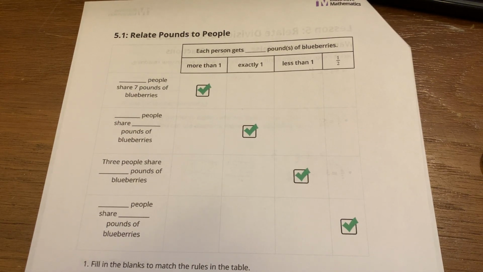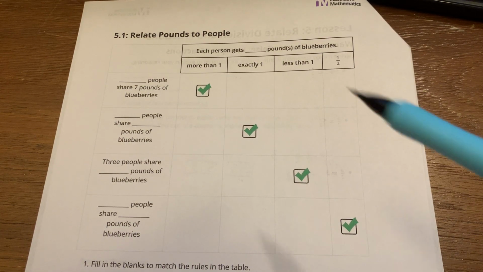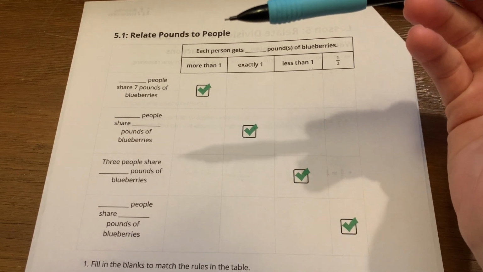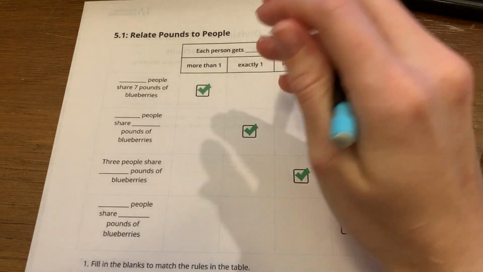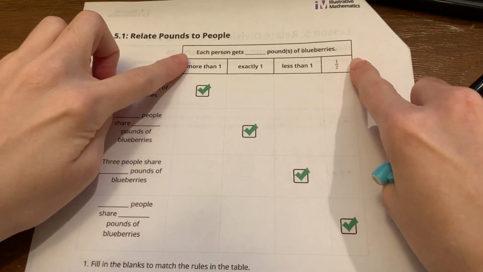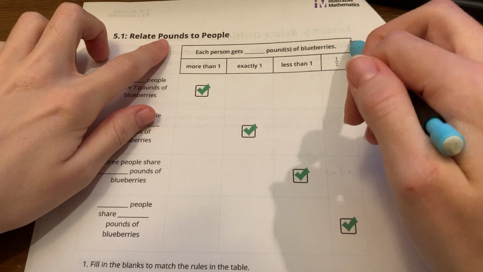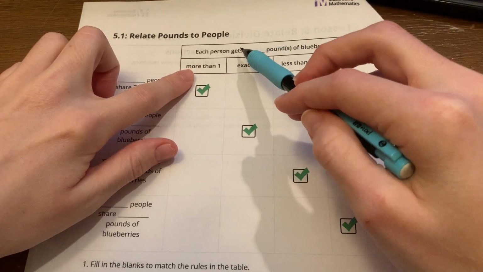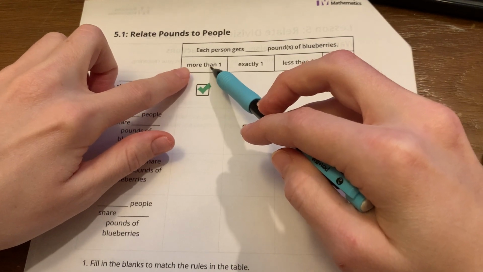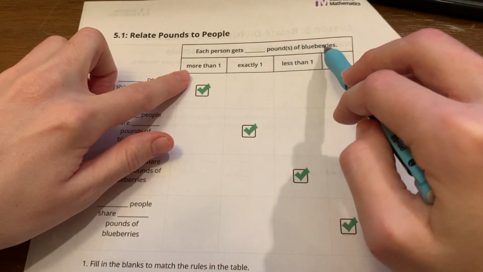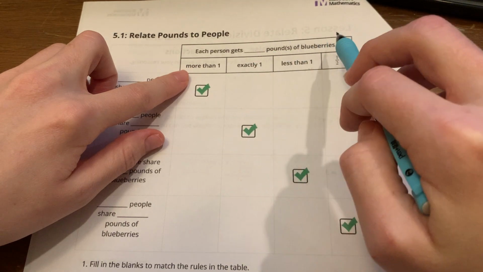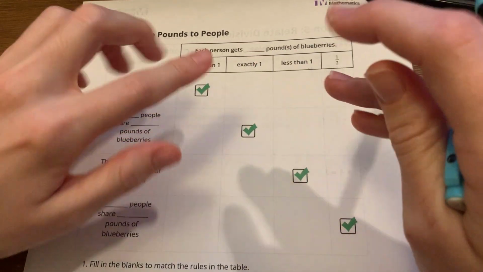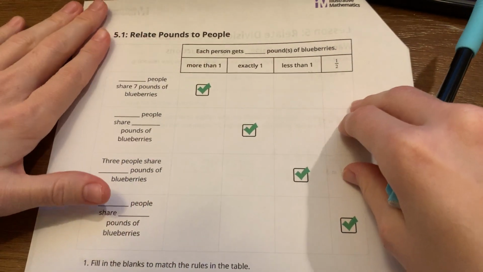All right, so this is activity 1, and you have this table here in your workbook, and I'm going to explain to you what's going on with this table. So this part right here says each person gets blank pounds of blueberries. Here are the things that are going to go in each of those blanks. So you're going to solve for when each person gets more than 1 pound of blueberries, gets exactly 1 pound of blueberries, less than 1 pound of blueberries, and a half a pound of blueberries, okay?